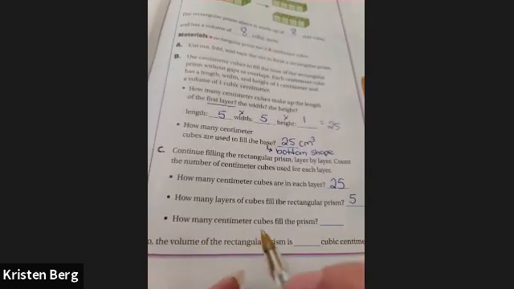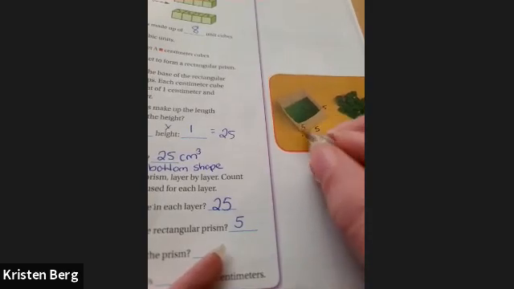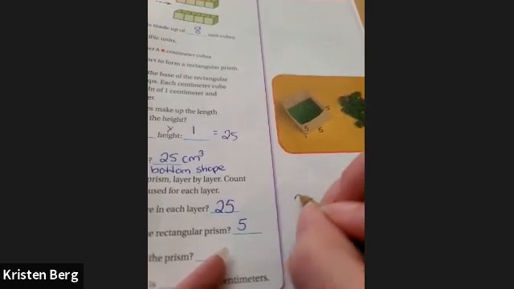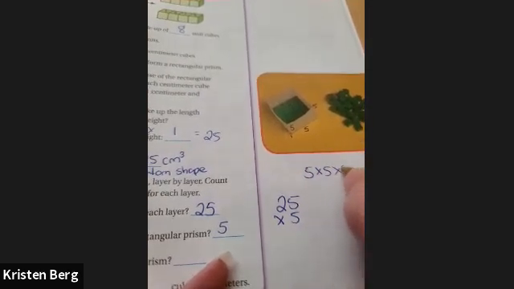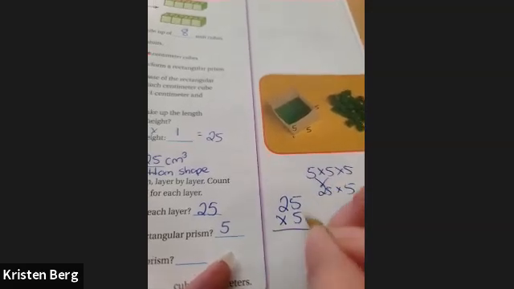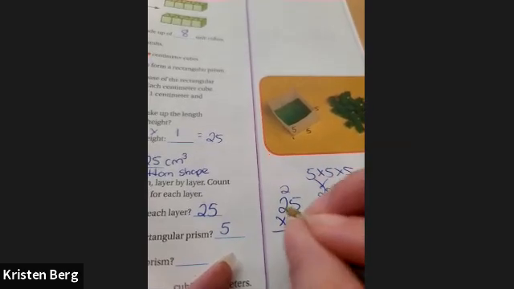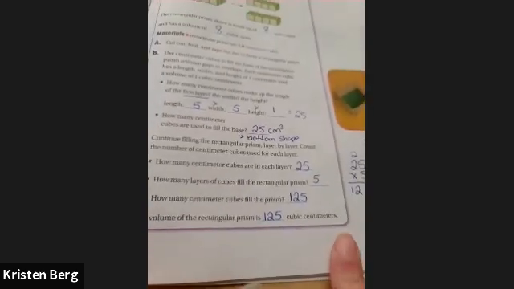So how many rectangular prisms needed to fill? Well, it was a 5 by 5 and 5 high. So therefore you had to do 25 times 5, or in other words, 5 by 5 by 5, which is still your 25 times 5. So 5 times 5 is 25, carry your 2. 5 times 2 is 10, plus 2 is 12. So that would be how many centimeter cubes would be needed? It would need 125 unit cubes. So therefore the volume is 125 cubic centimeters.